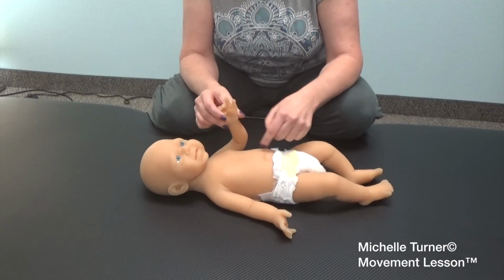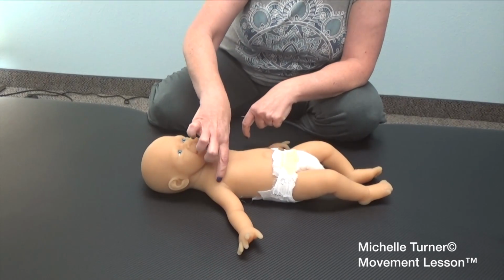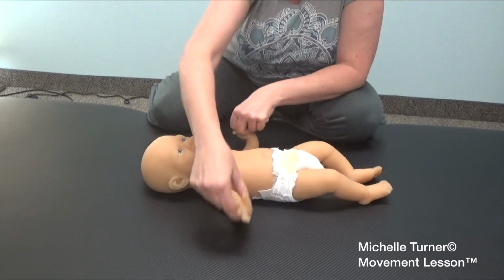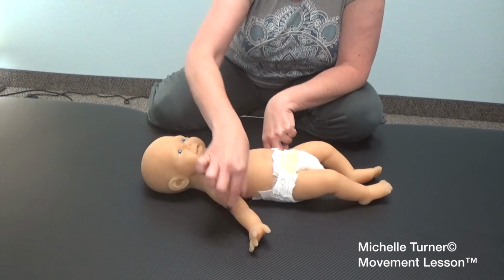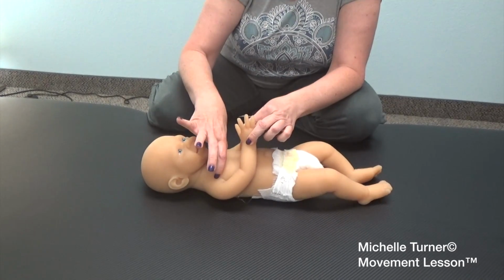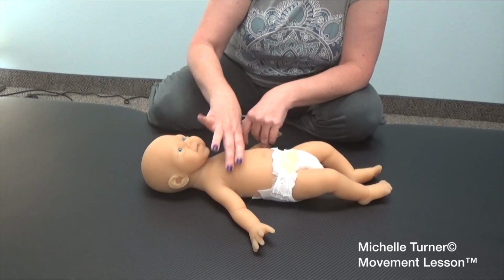So if they're just doing this, or even a warning sign I don't like, I see the shoulders too much, but they're bringing the hands up like this and you're seeing the shoulder activity. If you notice like this, I'm not seeing so much of the shoulder, that crease in the shoulder. So that would be one thing that you want to work on.